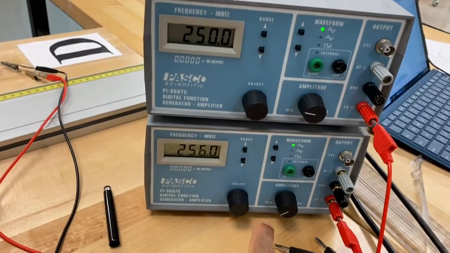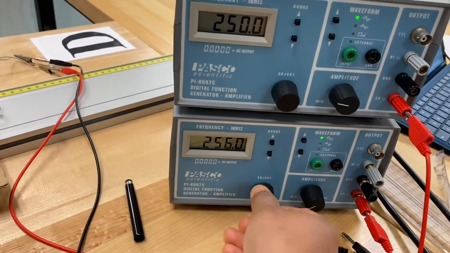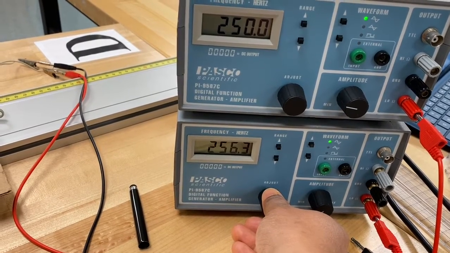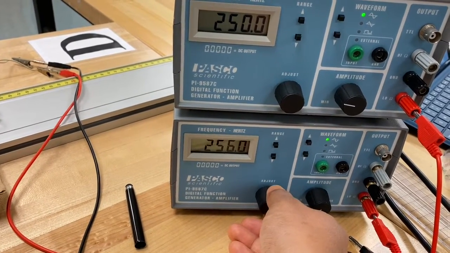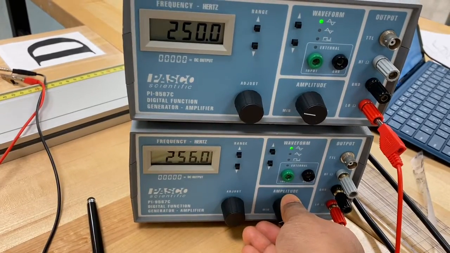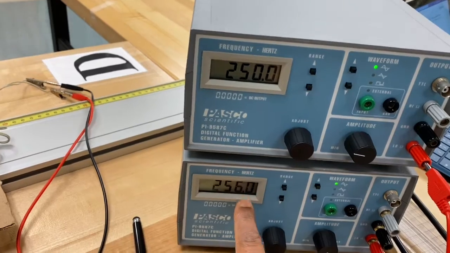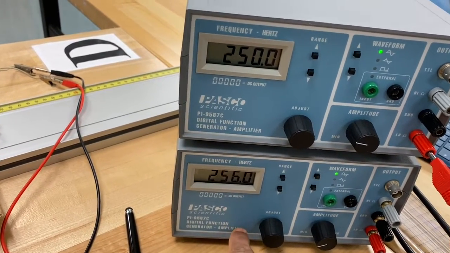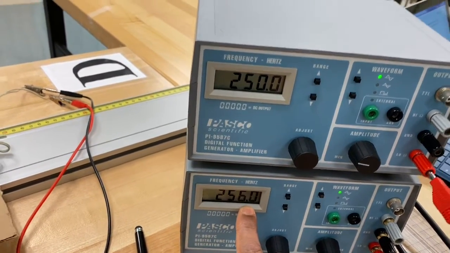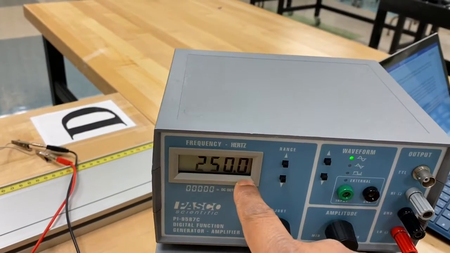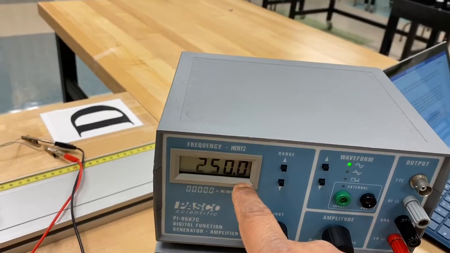I can change the frequency of the signal using this knob. I can change the amplitude of the signal. I'm going to keep the frequency of this signal generator at 256, and in signal generator 2 I'm going to change the frequency to get beats.